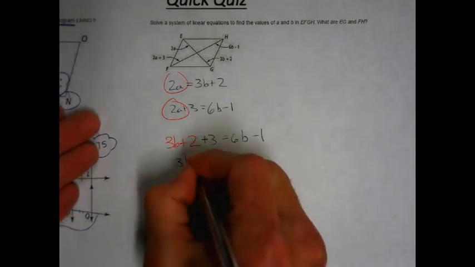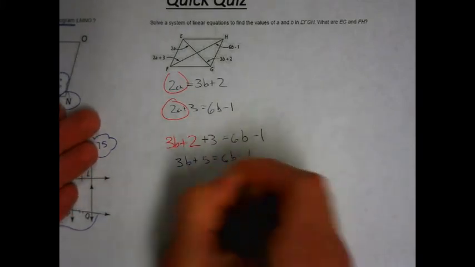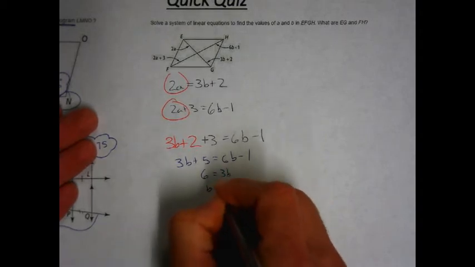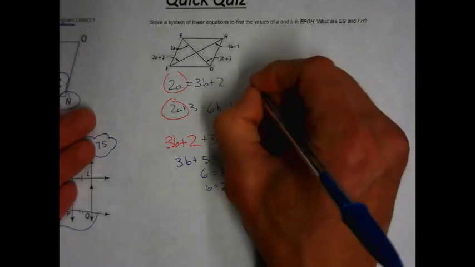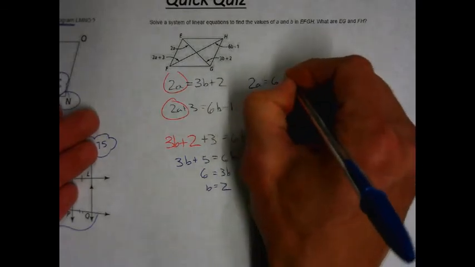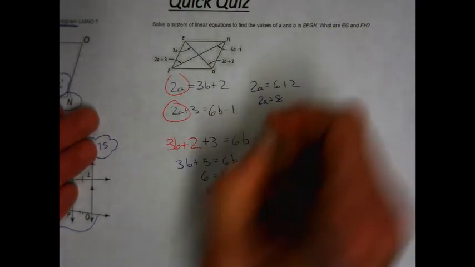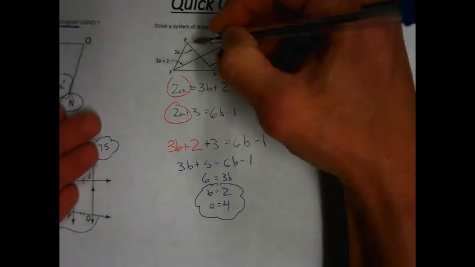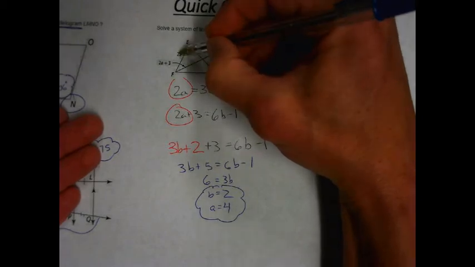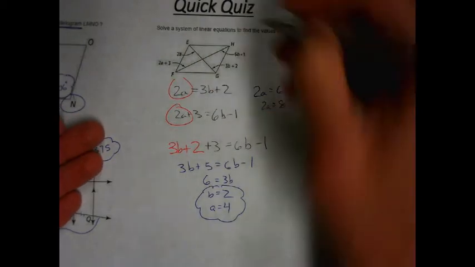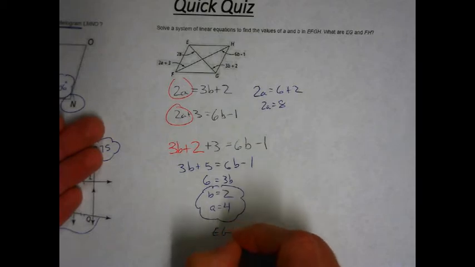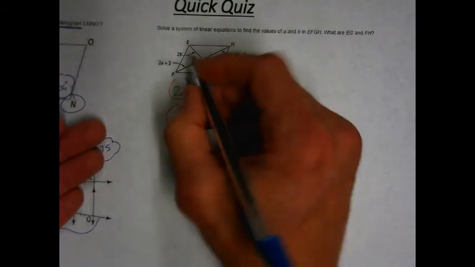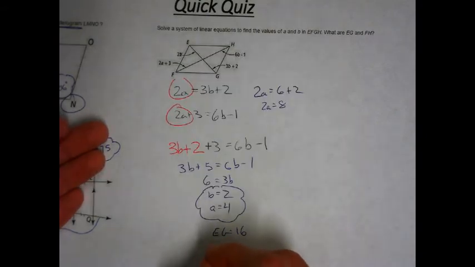Anyway, so 3B plus 5 equals 6B minus 1. Let me do some quick algebra there. B is equal to 2. And if B is equal to 2, 2A equals 6 plus 2. So 2A equals 8. Then A equals 4. So I found A and B, all right? So if A is 4, that means 2A is 8. That means EG is 16. Hopefully you got that. And let's see, 2A plus 3. 2A is 8, which means 11, so FH is 22.